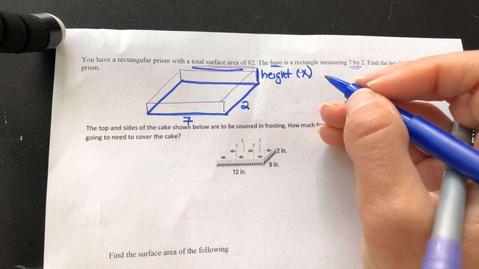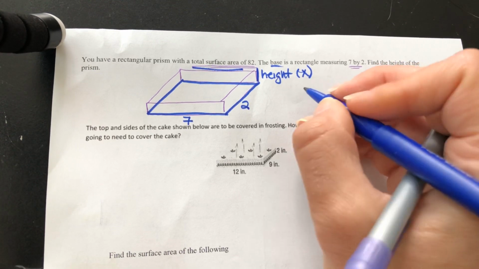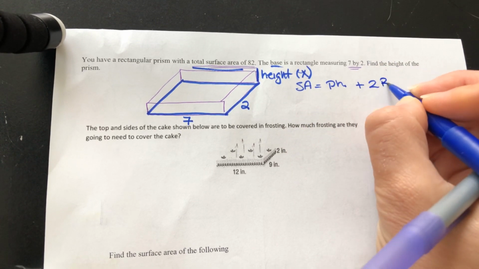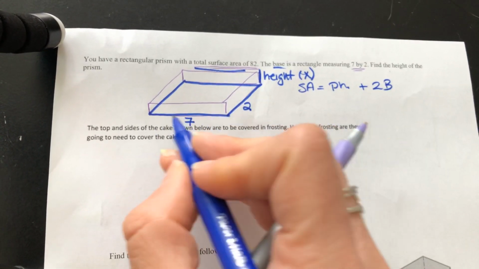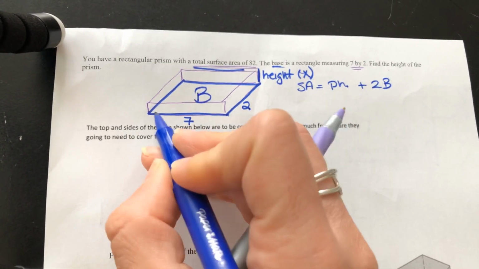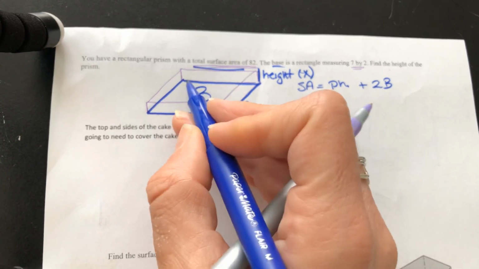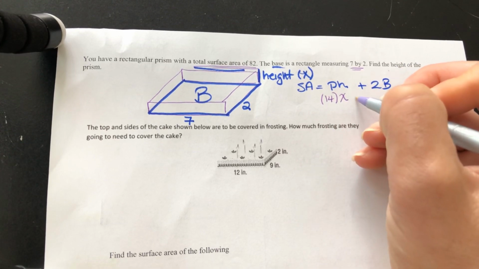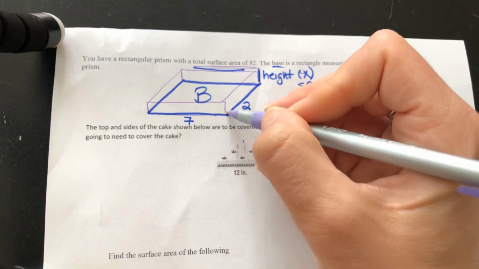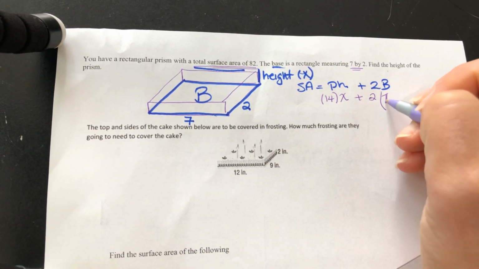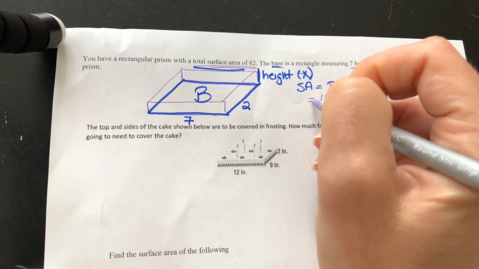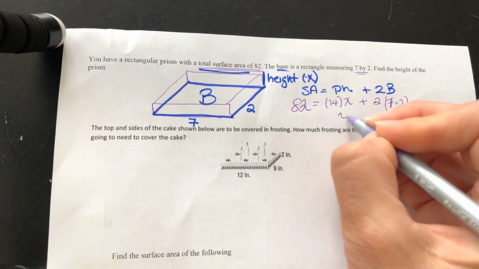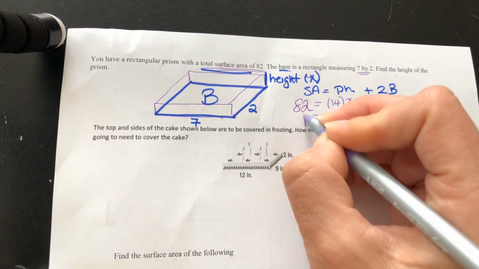So we always should write our formula. Okay, perimeter. Perimeter, again, is the perimeter of the base. I know my base. This bottom guy is the base. 7, 7, 2, 2. Perimeter is 14. Height, I don't know. Let's put an X plus 2. Well, we know the area of a rectangle is length times width. So 7 times 2. And we know the surface area is 82. So you obviously do your algebra, and you're going to get X equals 3. So here is your length of your height. Okay, hopefully that should be pretty simple.